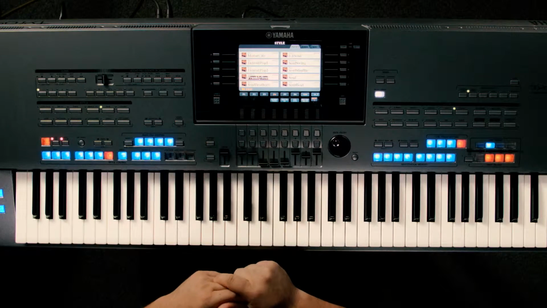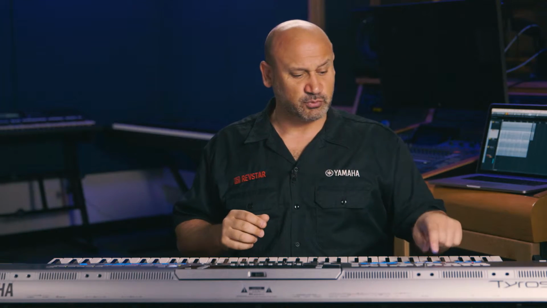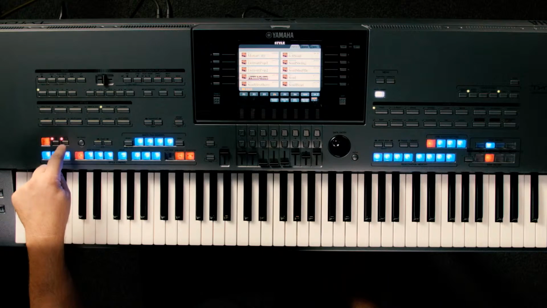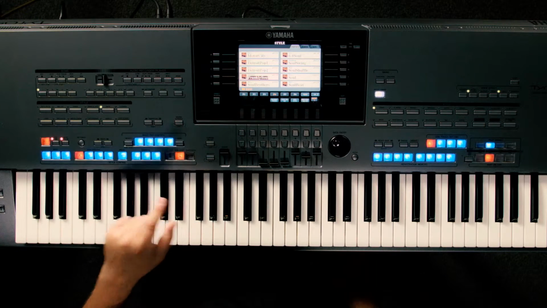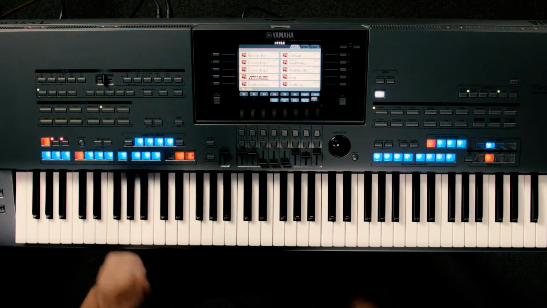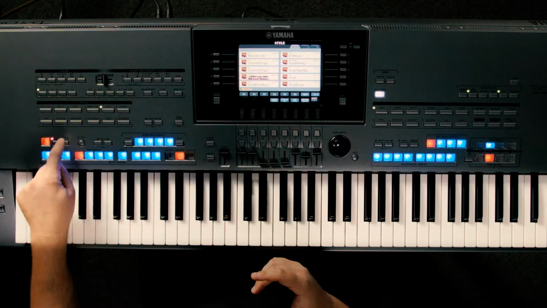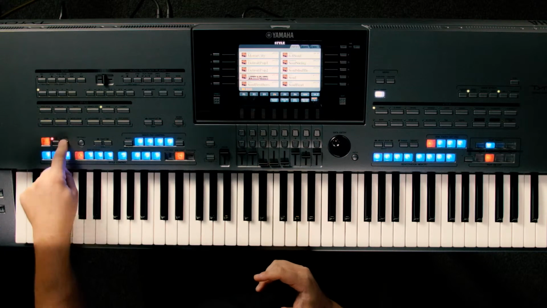As you noticed earlier, when I was switching between the variations, there was an automatic fill-in between those variations. You can control that by pressing the autofill on and off. So you have the control if you want that fill to be engaged when you switch the variation. That could be handy. It depends on the way you perform yourself, but the function could be turned on and off with this button right here.